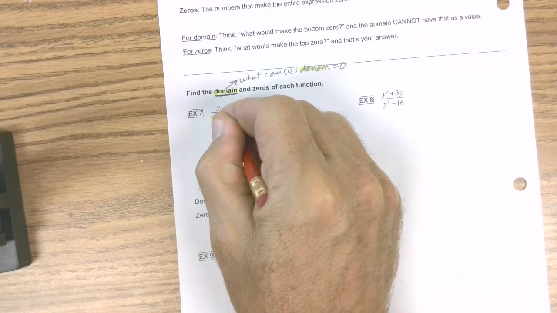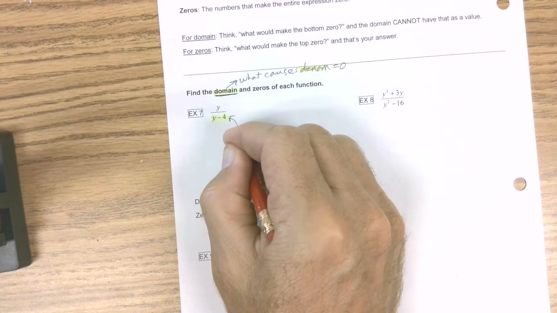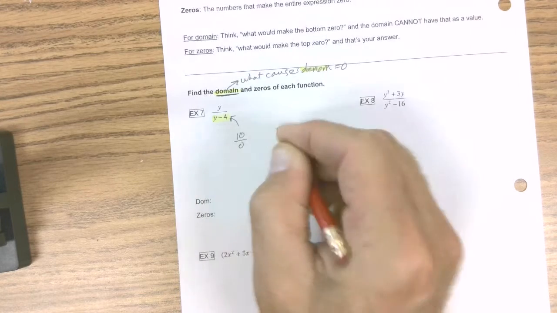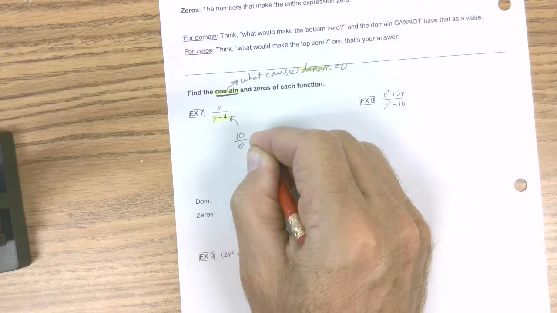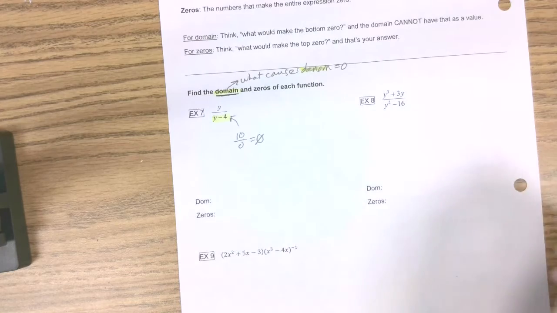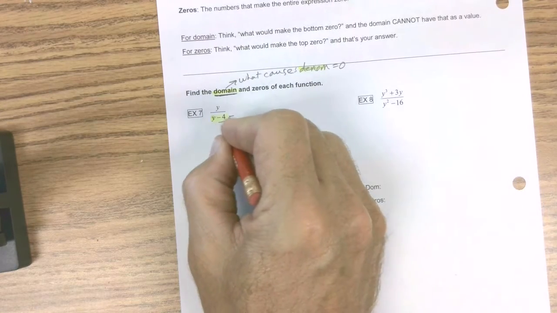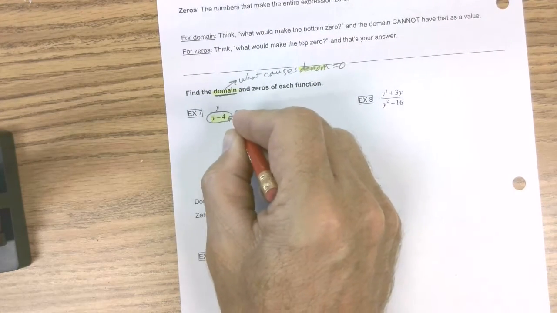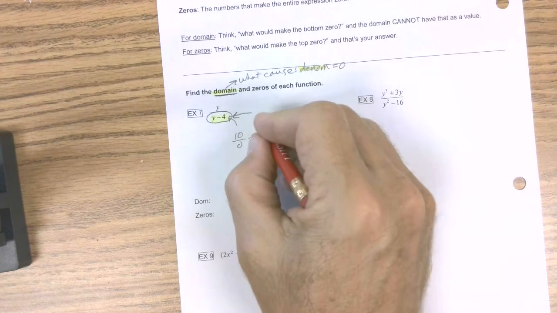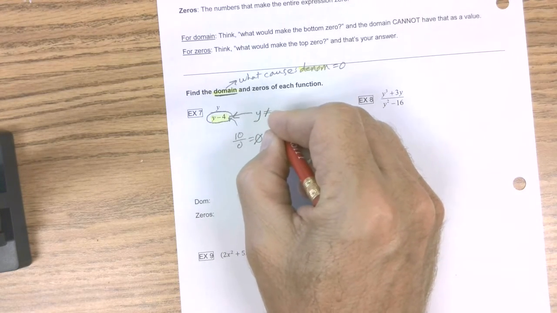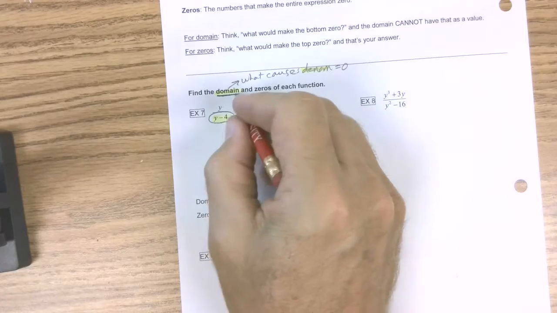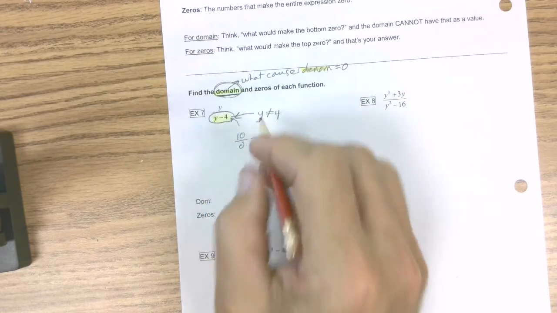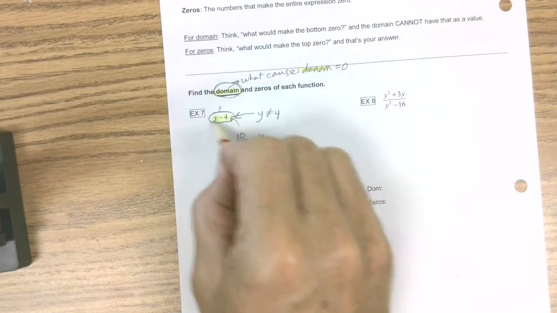Because we'd realize it is impossible to have anything over 0. This is undefined, no solution, can't happen. So the question is, what value for y can't happen? Well, y can't equal 4. That is the domain of the expression right here.